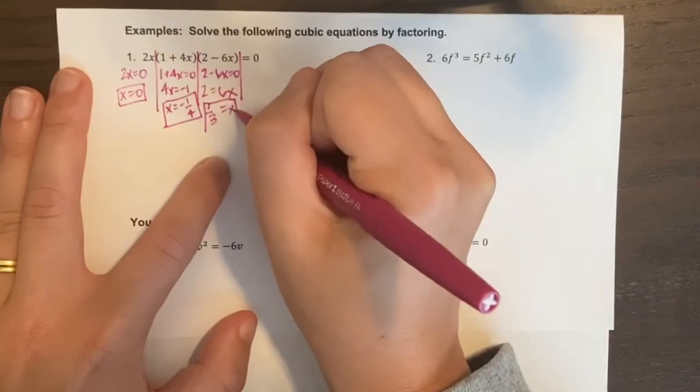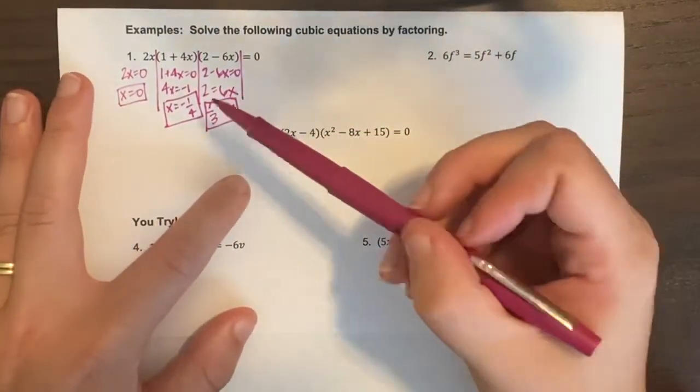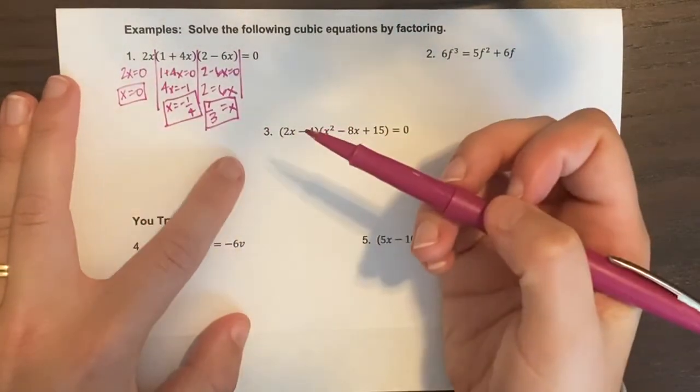So don't get it twisted and accidentally do 6 divided by 2. Make sure you divide the 6 from both sides. So your answers are 0, -1/4, and 1/3.